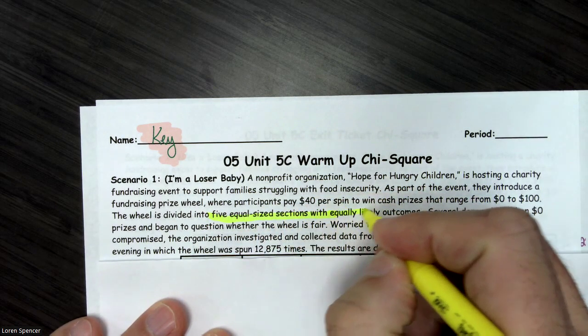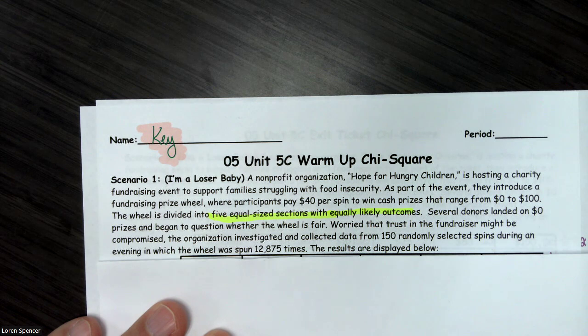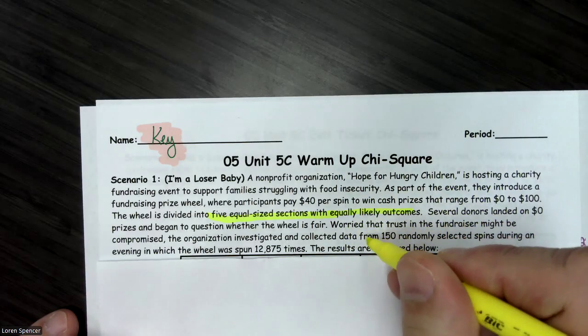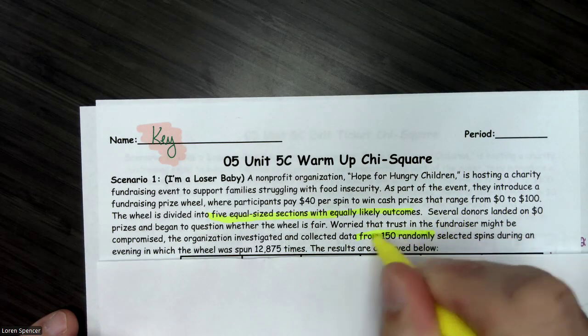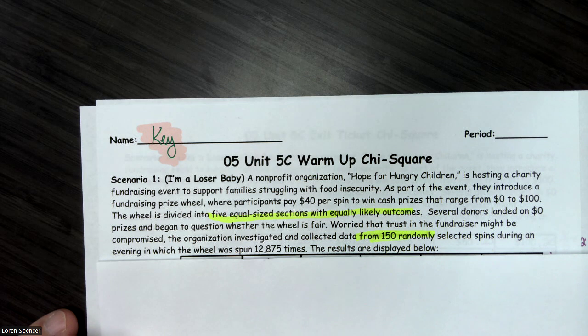With equally likely outcomes. Several donors landed on zero prizes and began to question whether the wheel is actually fair. Worried that trust in the fundraiser might be compromised, the organization investigated and collected data from 150 randomly selected spins. All right, so it spun 150 times. That sounds like a sample size. So n is 150.